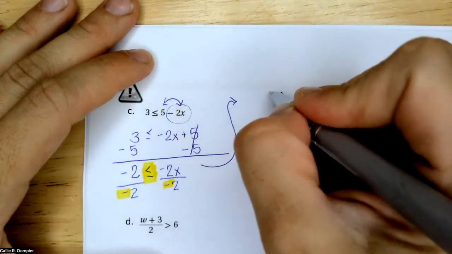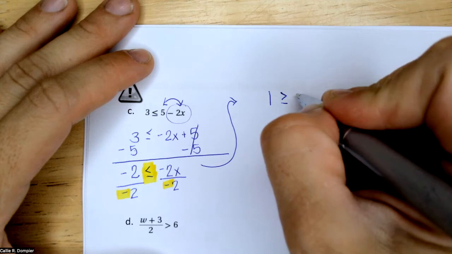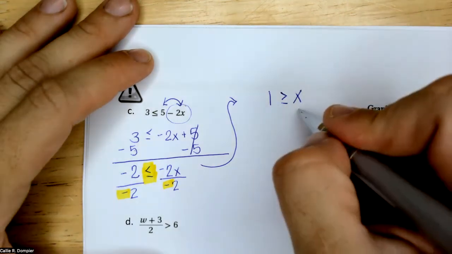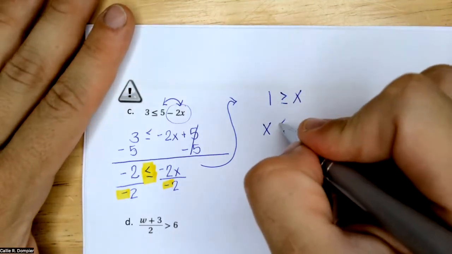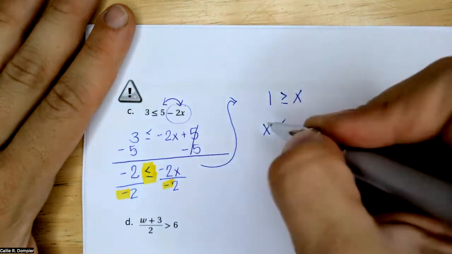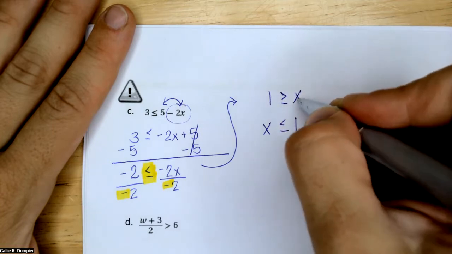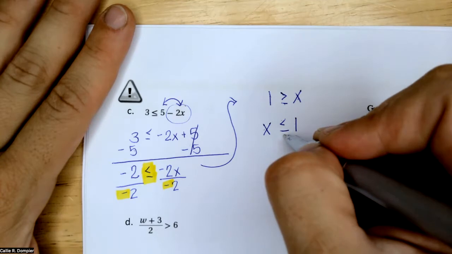-2 divided by -2 is just a 1. -2x divided by -2 is x, or 1x. Good. I'm going to flip that around just because I like reading it from left to right with the variable on the left. So instead of 1 is greater than or equal to x, I'm going to say x is less than or equal to 1.